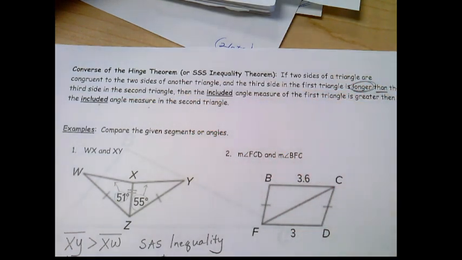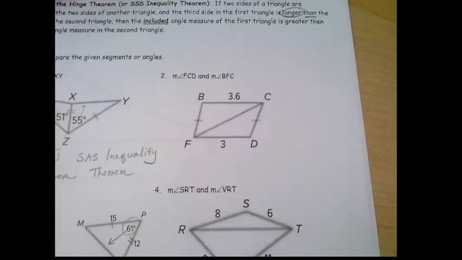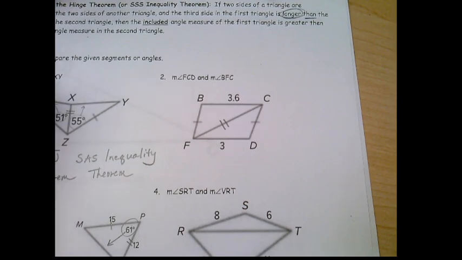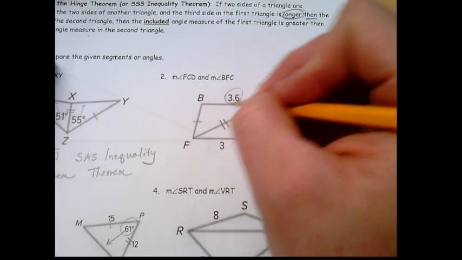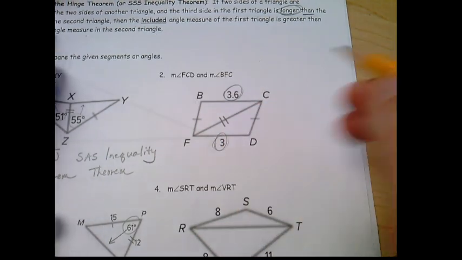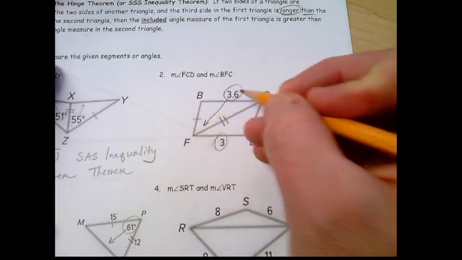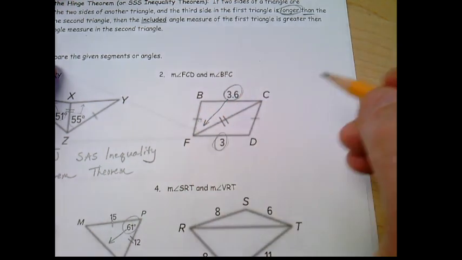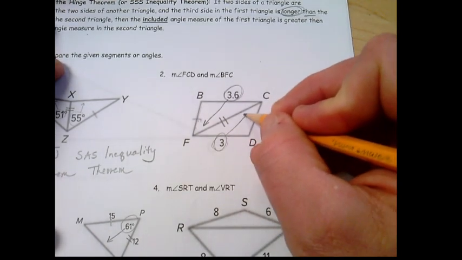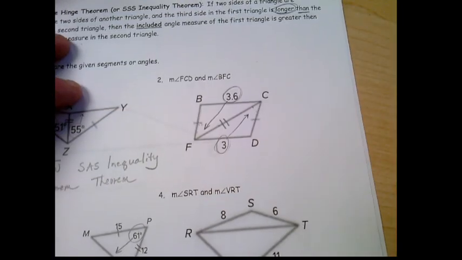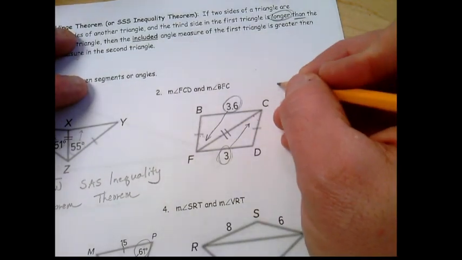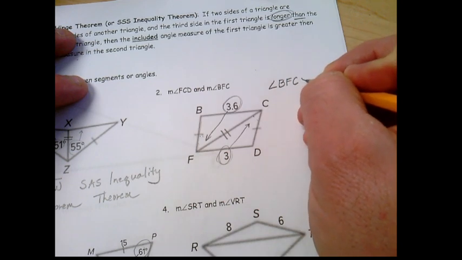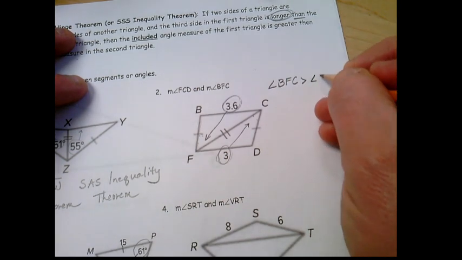Okay? So let's watch this play out within some of these examples here. So in this first one, again, I'm going to mark the reflexive property. FC is congruent to FC. We notice that BC is bigger than FD. So as a result, I'm going to go ahead and say the angle opposite, or you could say the included angle here, the angle that's between those two congruent sides, must be greater than the angle between these two congruent sides. Okay? So I'm going to put down that angle BFC is greater than angle DCF.